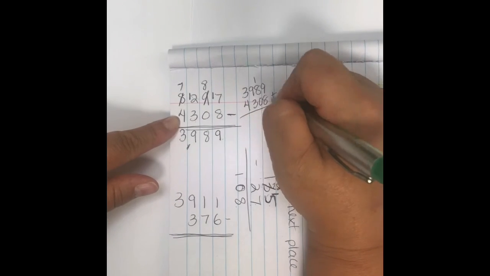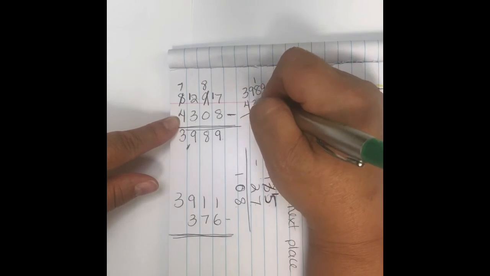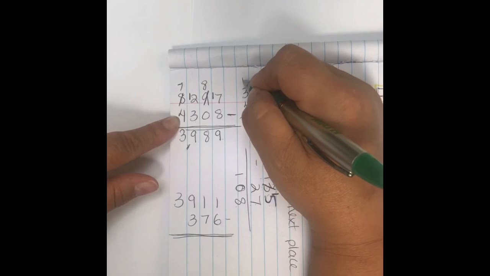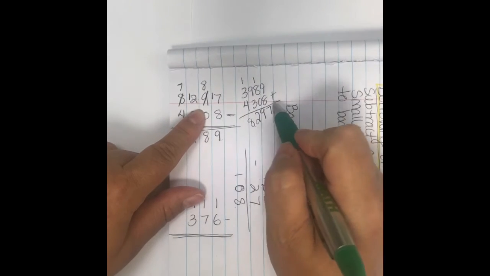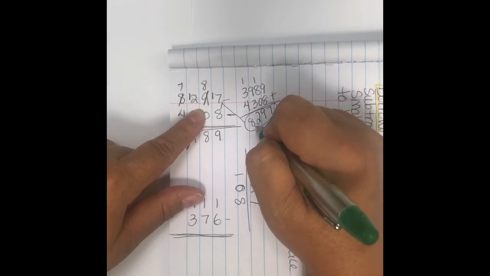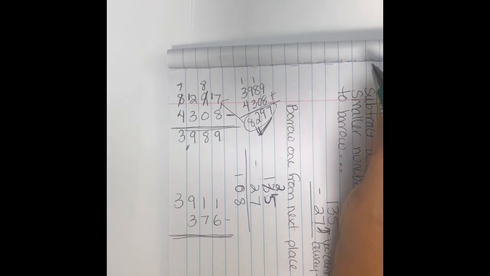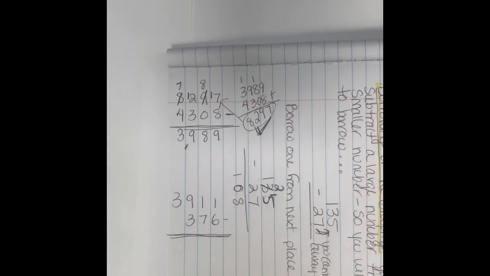So 9 plus 8, 17, 8 plus 1, 9. 9 plus 3 is 12. 1 plus 3 is 4 plus 4 is 8. And so then I can see that this number matches that number, which means I got the problem correct. Okay, that's how we check our work. So when you add the 2, you should have the other number for the answer.